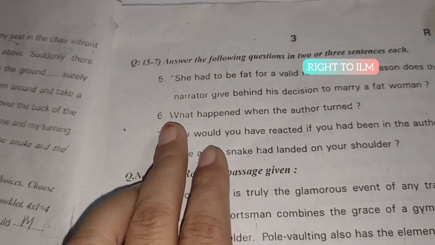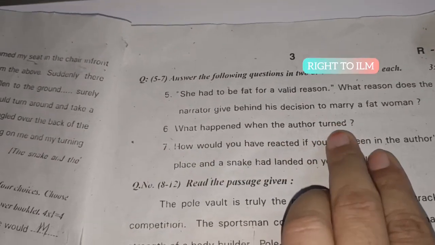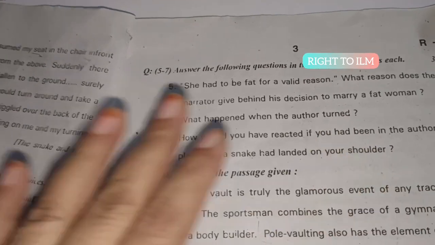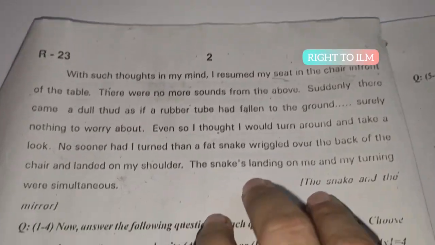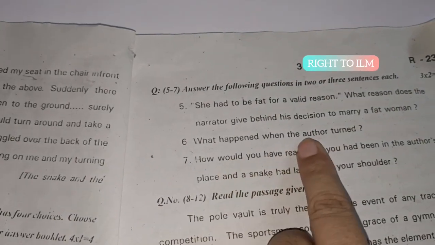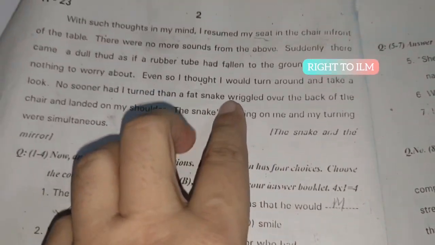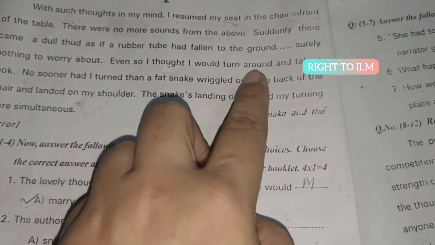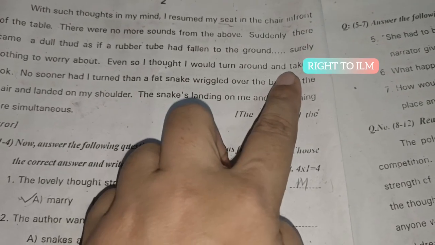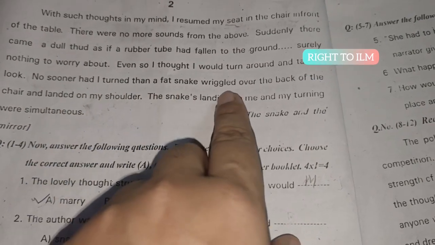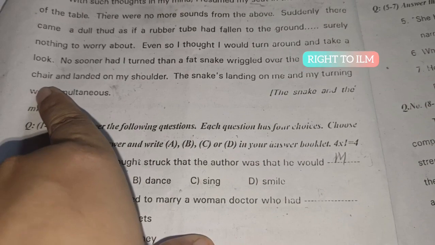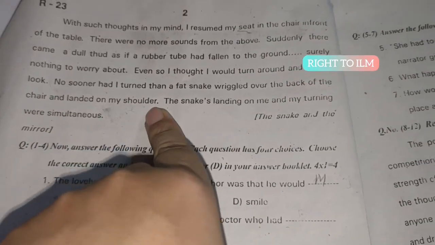Second question. What happened when the author turned? Here in the passage, the answer is given in the passage itself. What happened when the author turned? Here, I would turn around and take a look. No sooner had I turned than a fat snake wriggled over the back of the chair and landed on my shoulder.